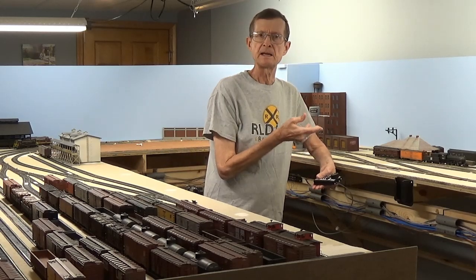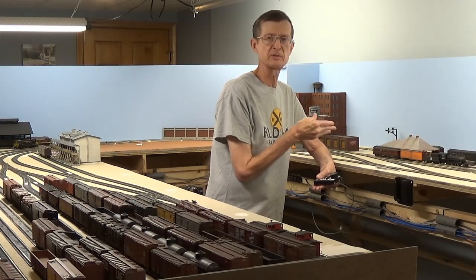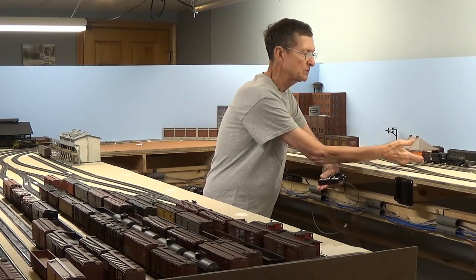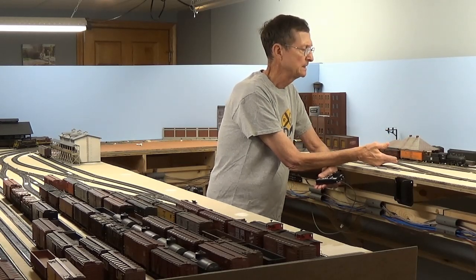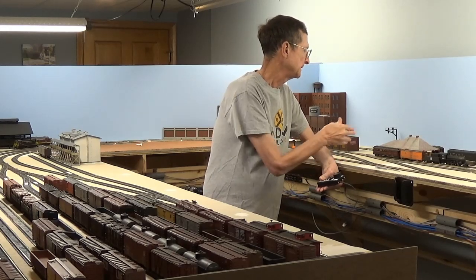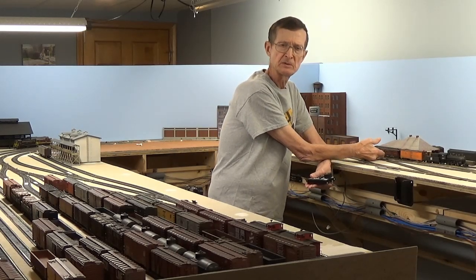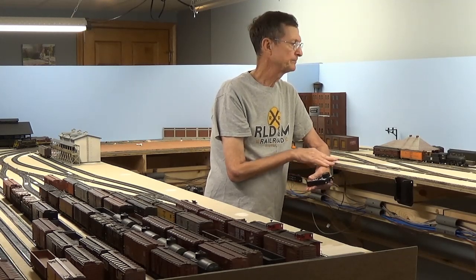But I have a bunch of small wheelbase steam locomotives I like to use. Here's one that I've modified for a Soo Line engine. It's actually a Bachmann 2-6-0. The combine here is typical of the combines used on the line.